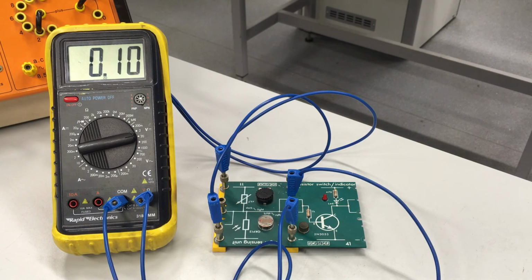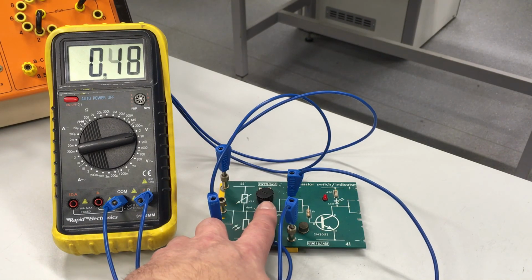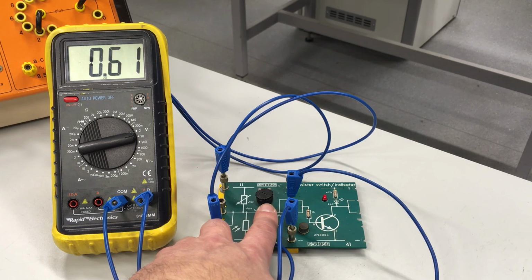Now that type of thing, like I said, try to think of a device that you would want to operate when it gets dark. It could be, if you were fancy enough, a set of automatic curtains in your house. So when the light level outside reaches a certain level, it triggers the transistor, which then operates a system to close the blinds.